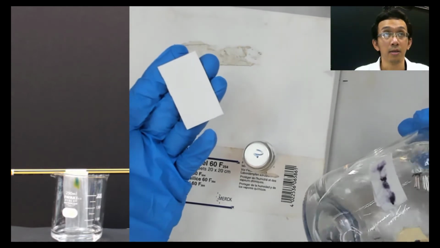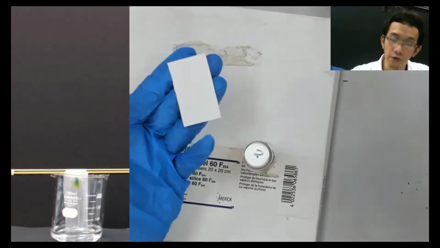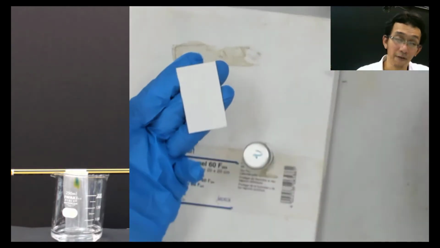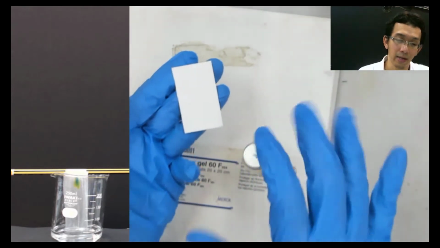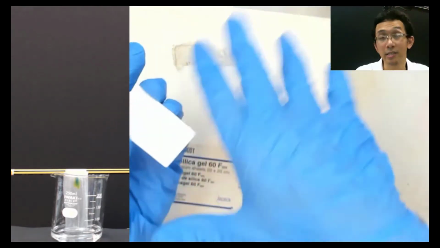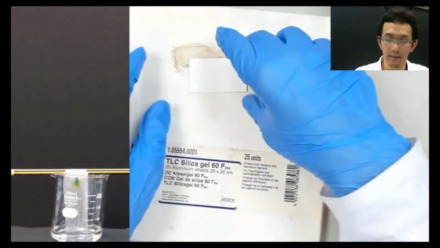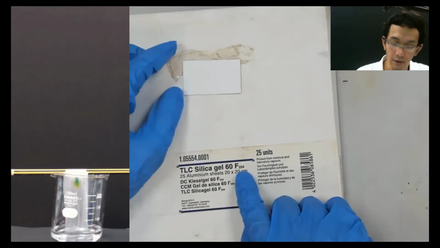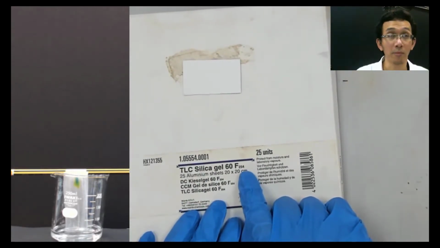Because of that, they put gypsum, so that later, after you finish the TLC, you can put the UV light on top of it, and the UV light will give color fluorescence to this TLC plate. So that's the reason why they put gypsum. The F254 means that it uses 254 nanometer wavelength.